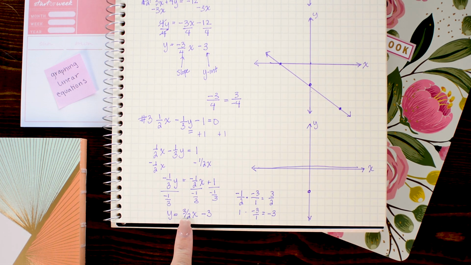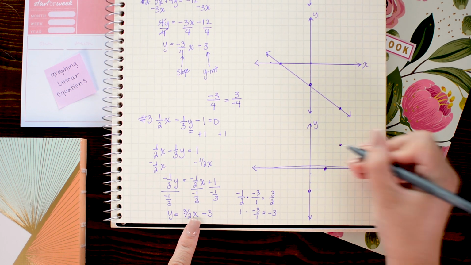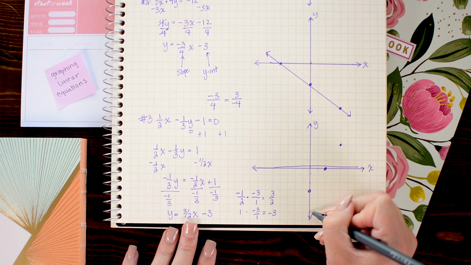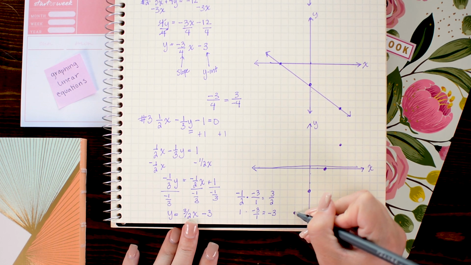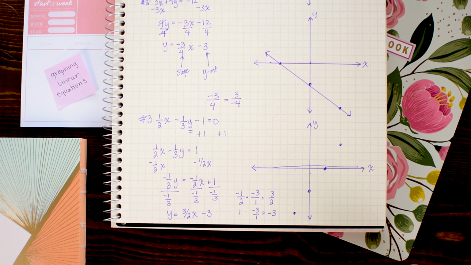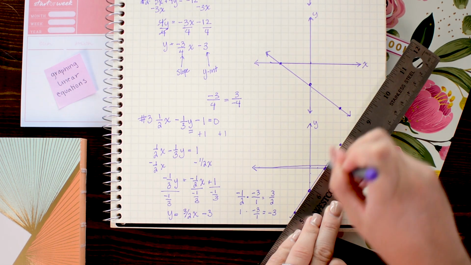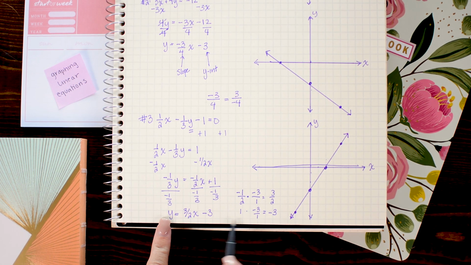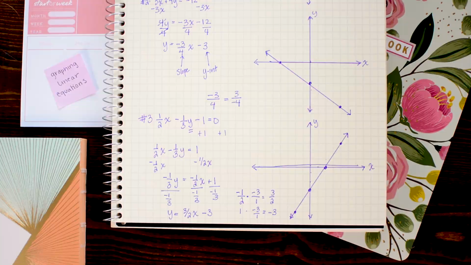Now I'm going to apply a slope of 3/2, so I'm going to go up 3 and right 2. Again, I could do the exact reverse, so I could go down 3 and left 2. And that's another point on my line. Lastly, we just connect the dots. There you go. That's the line y equals 3/2 x minus 3. So that is graphing linear equations in a nutshell.